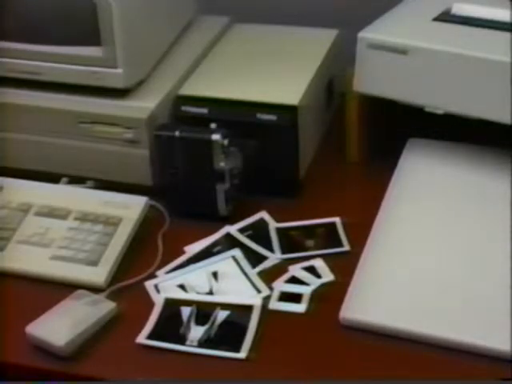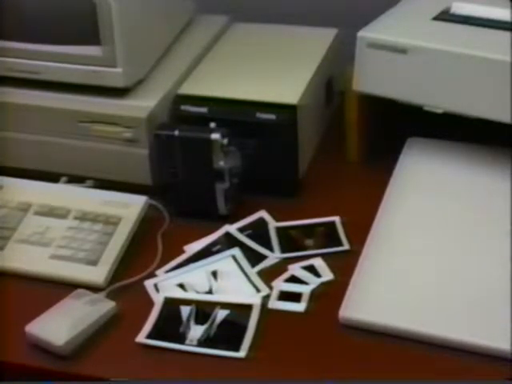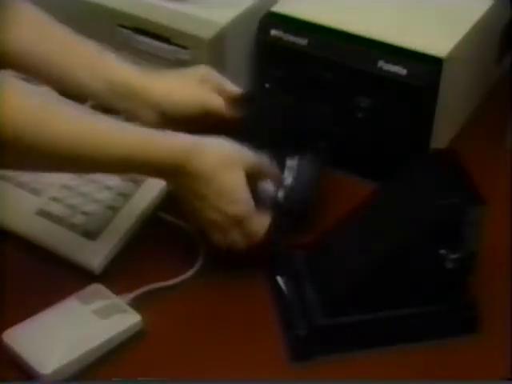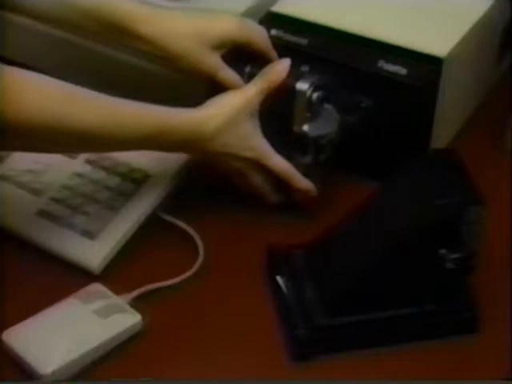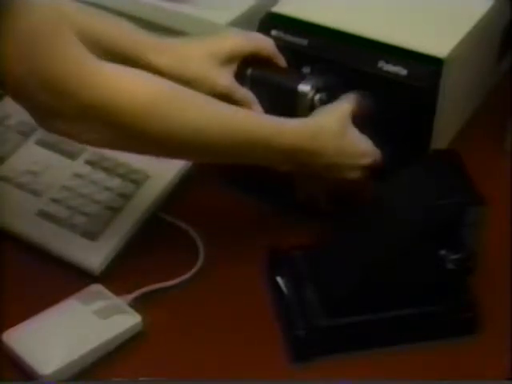Using the Polaroid palette with imprint software from American Liquid Light, Polaroid instant prints, 35mm prints, or slides can be made of artwork. Imprint will also produce the color separations required for commercial full-color printing. Several cameras or film backs are available for the palette and can be swapped in a matter of seconds.